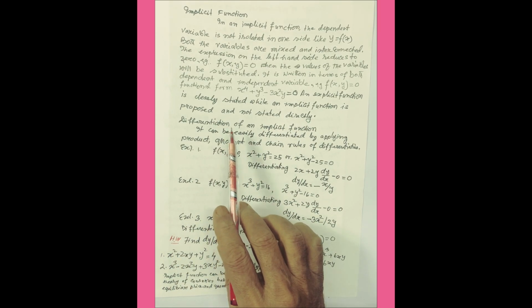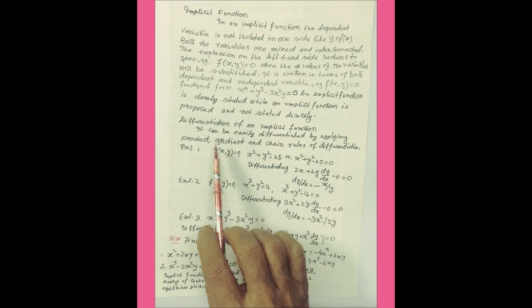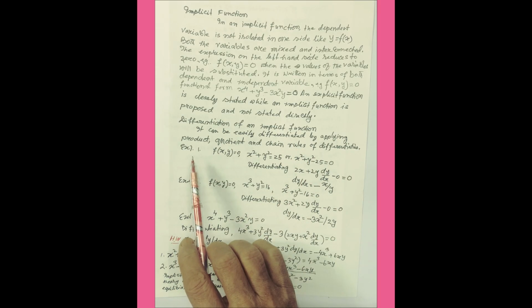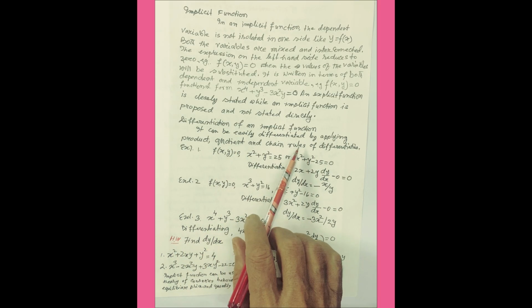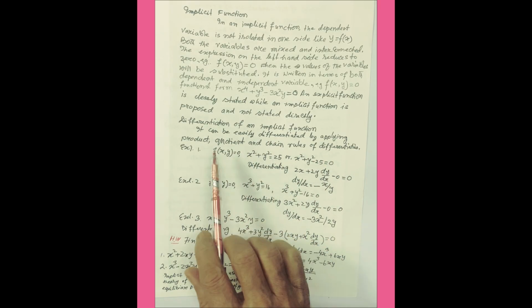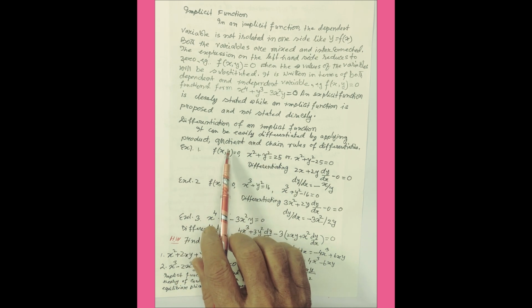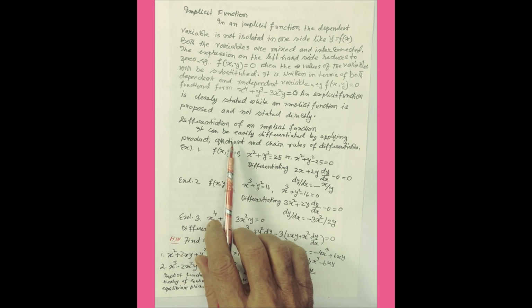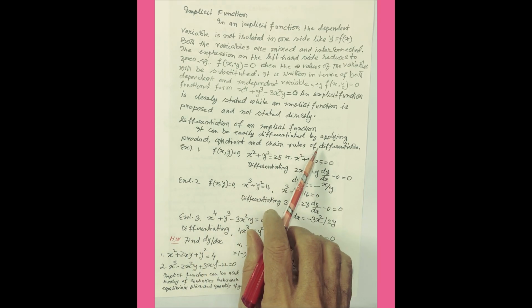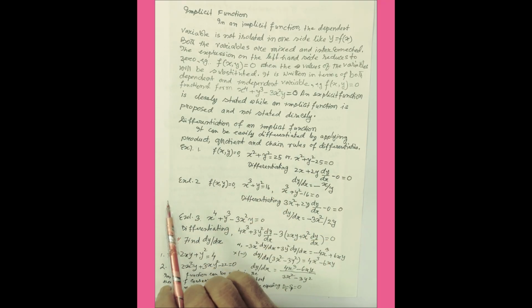Now, how to differentiate the implicit function? It can be easily differentiated by applying the product, quotient, and chain rules of differentiation. So we must remember the rules of differentiation, that we can apply the quotient rule, product rule or chain rule in differentiating implicit functions.